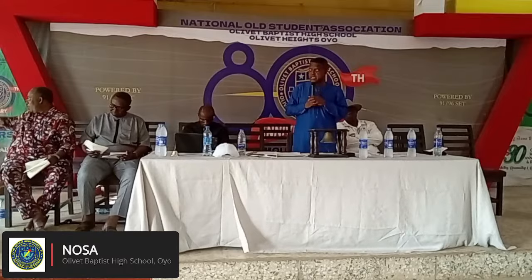And after our event, we did a small tour, just like Mr. Labinjo and company did, of the Olivet premises. And then we saw another abandoned building, which is, yes, Ladder Corner.